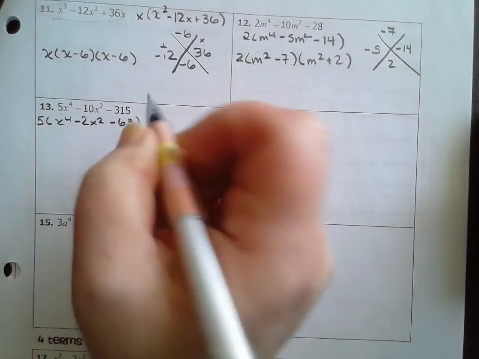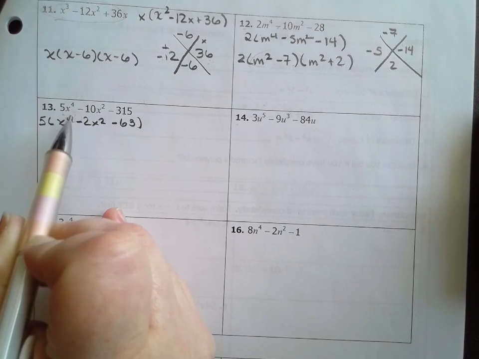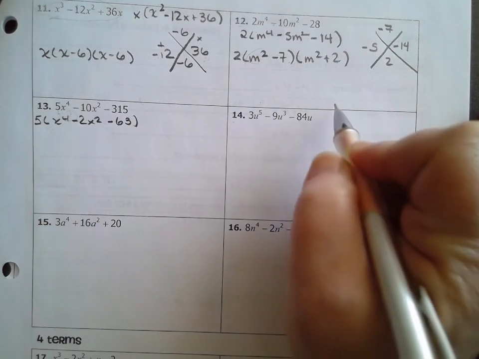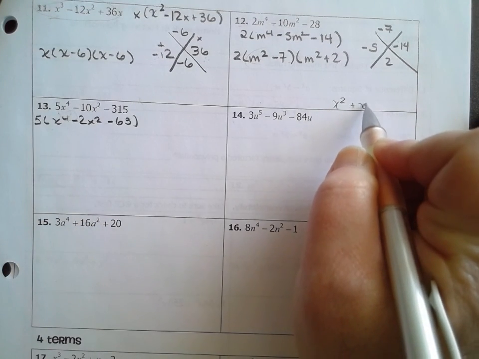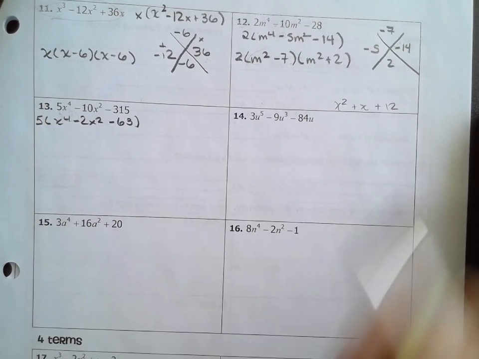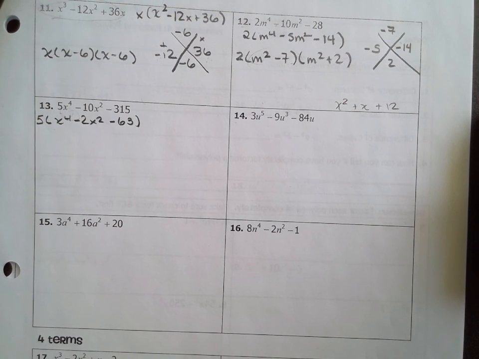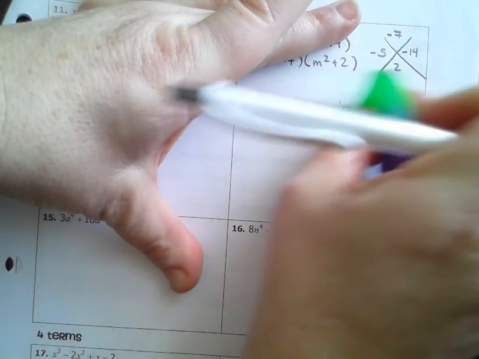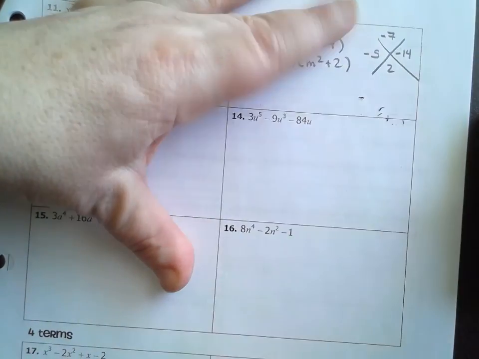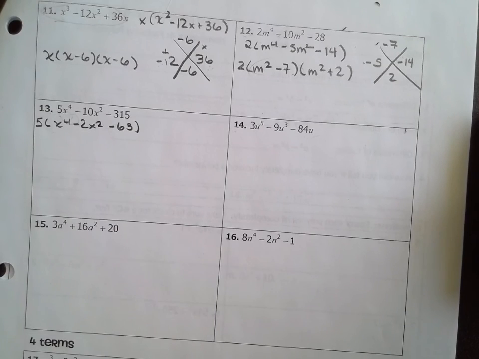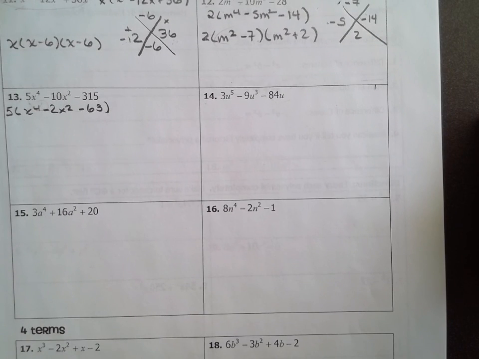Now, I know what might be throwing you off is this 4th term and squared term. We're used to seeing things like x squared plus something times x plus 12, right? Or something like that. That could possibly throw you off, but just treat it like you would any other one. It follows the same pattern, and that's kind of why I wanted to go through some of these with you.